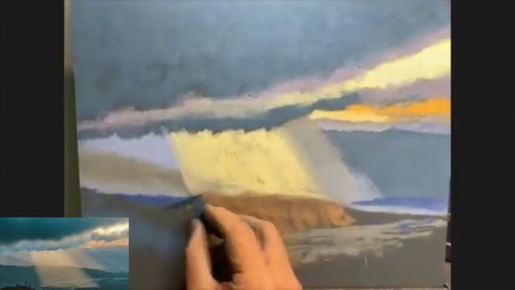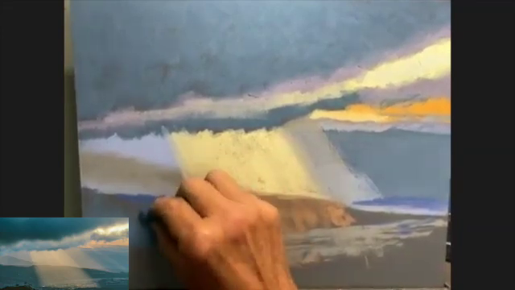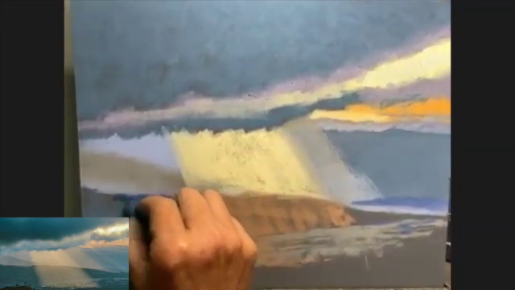Next, I'm darkening some of these hills. This is a dark bluish color.